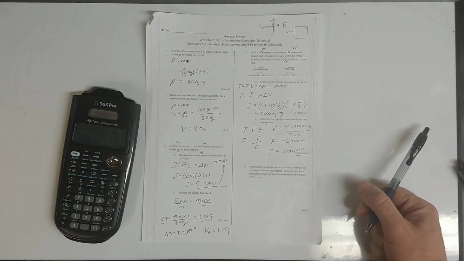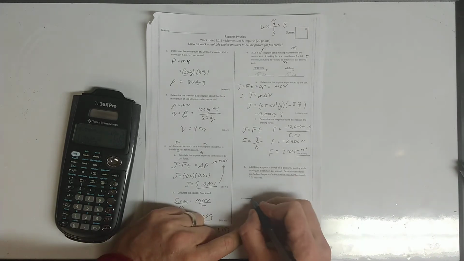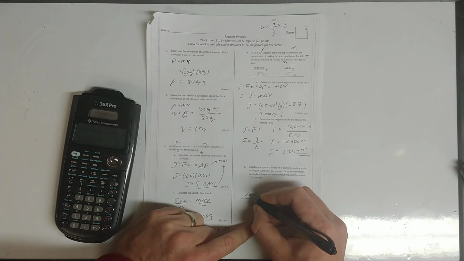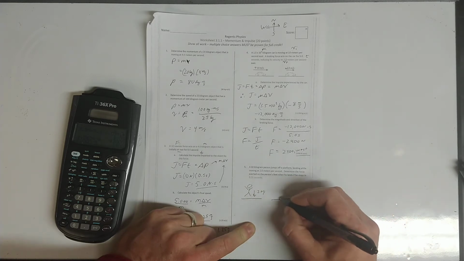Number 5, a 60 kilogram person jumps off a platform, landing while moving 2.0 meters per second. Determine the force exerted on the person's feet when he lands. He stops in 0.25 seconds. So right before he hits the ground, right? Jump down off of something. He's traveling at 2.0 meters per second. He comes to a stop.